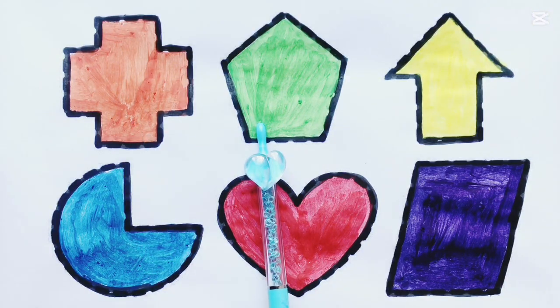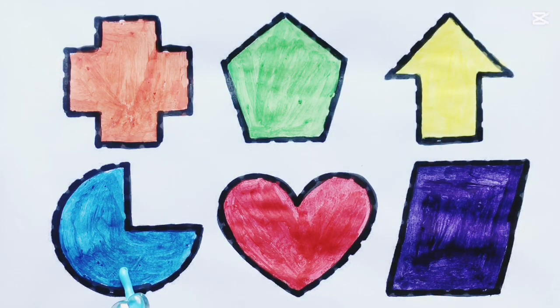Let's repeat and learn. Cross, pentagon, arrow, semicircle, heart and parallelogram.